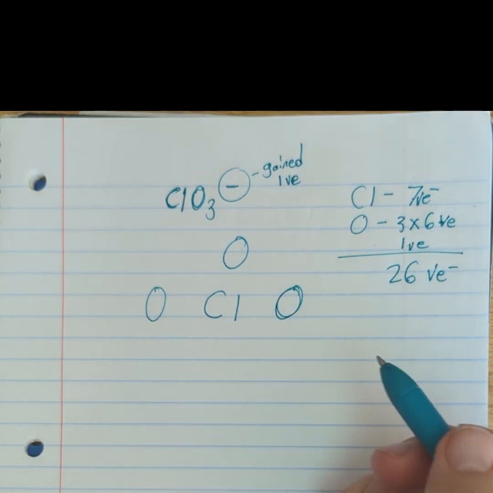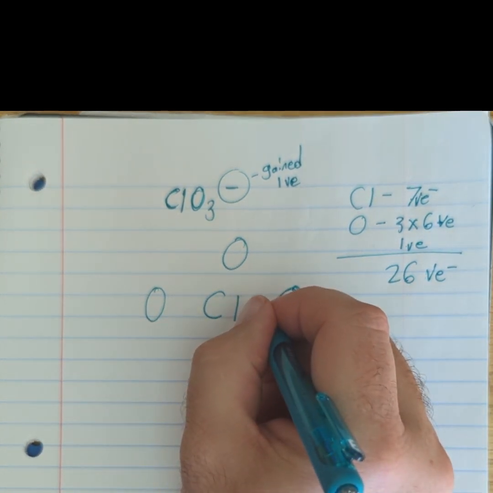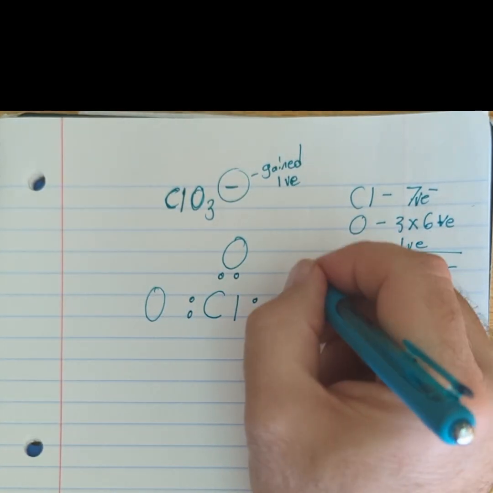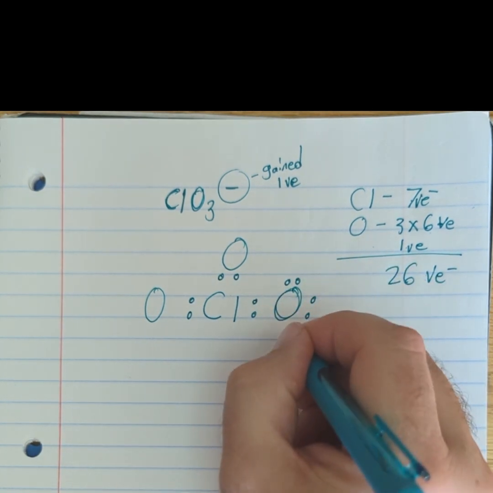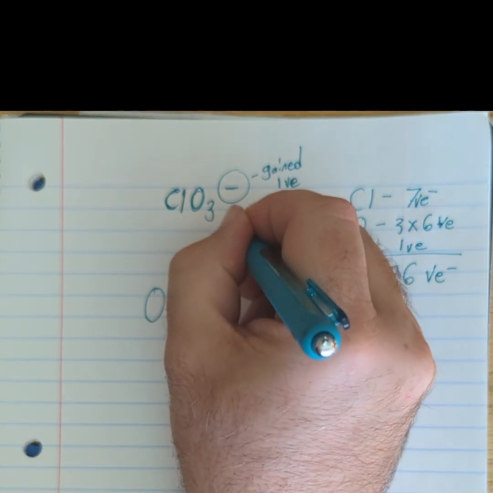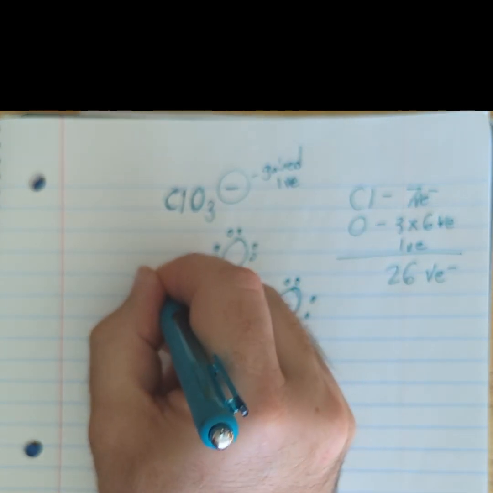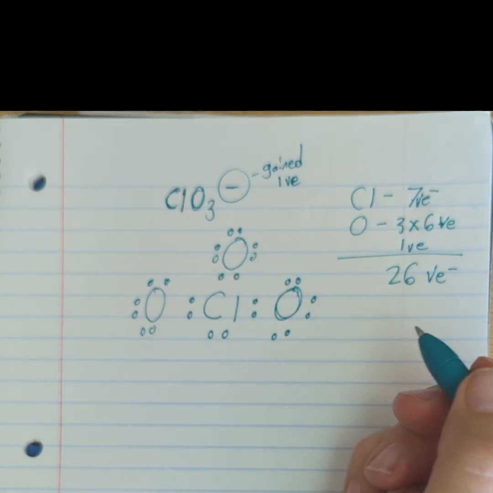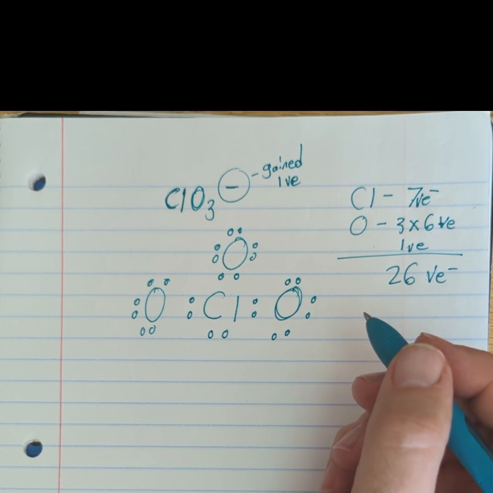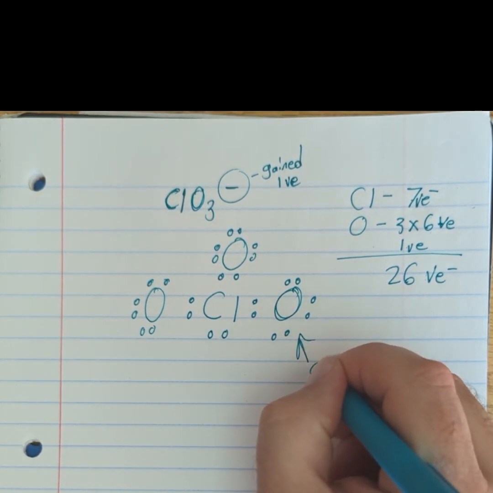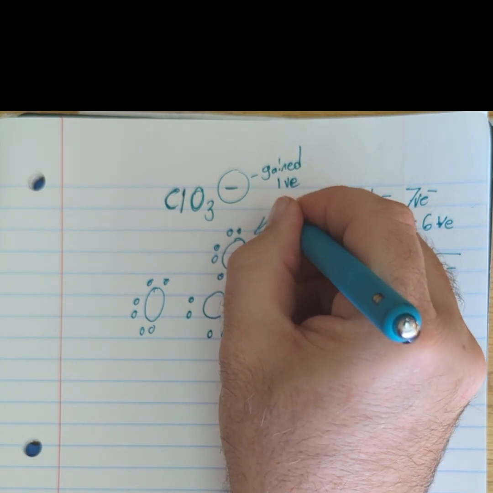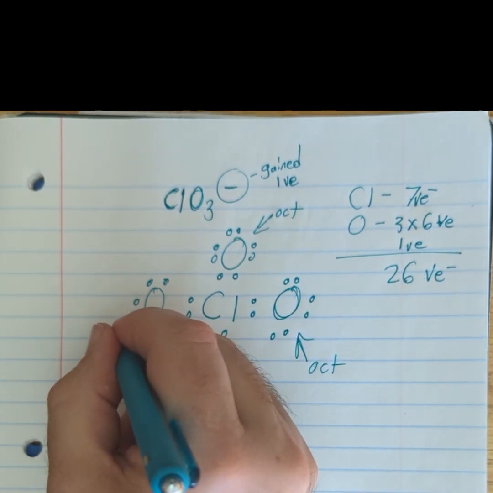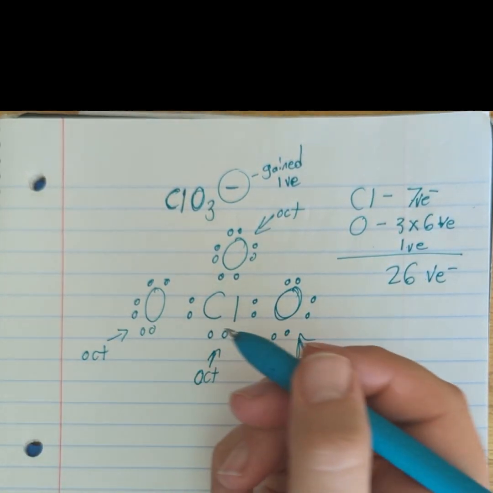Now, we're going to put a pair of electrons between each oxygen and the chlorine. That used up 6. Now we're going to put lone pairs around the oxygens. And if we count that up, each oxygen has 8. That's 24. And then we have a lone pair on the chlorine that makes 26. So each oxygen has an octet. The chlorine has an octet. And we've used up all 26 valence electrons.